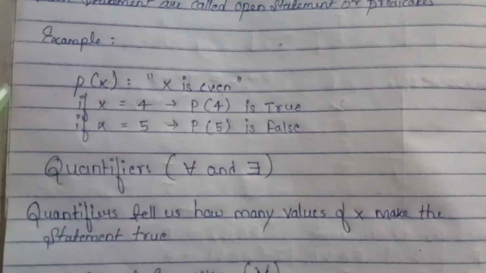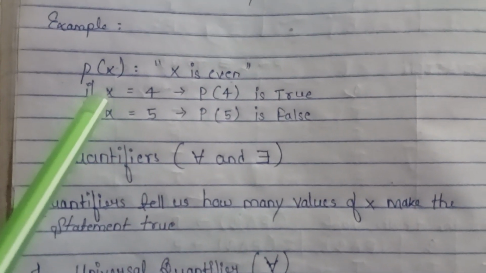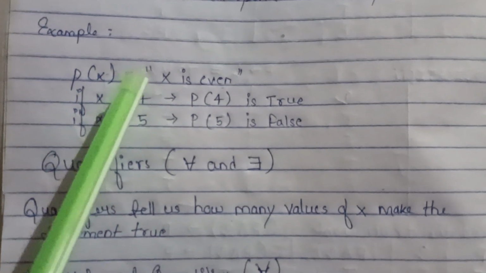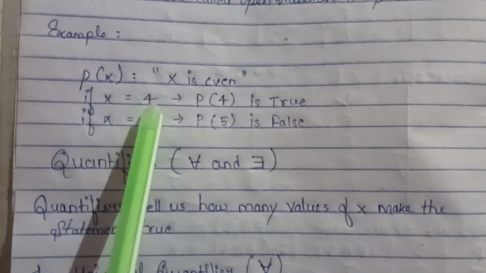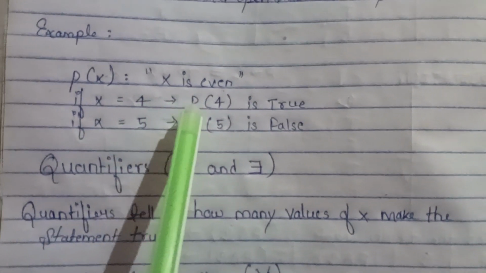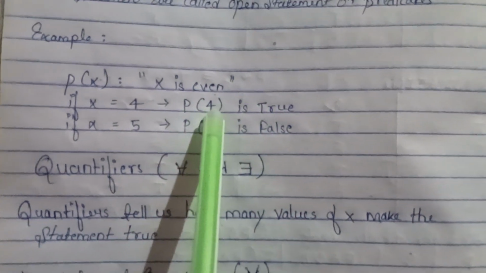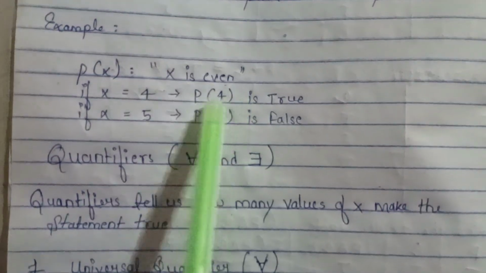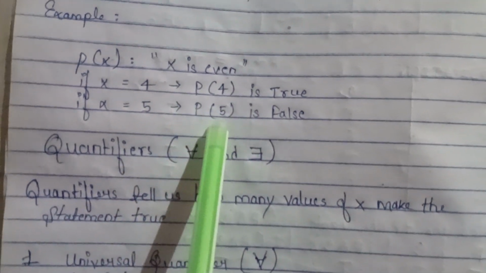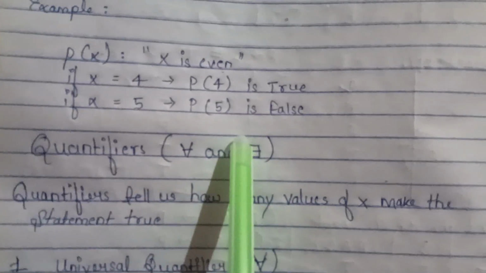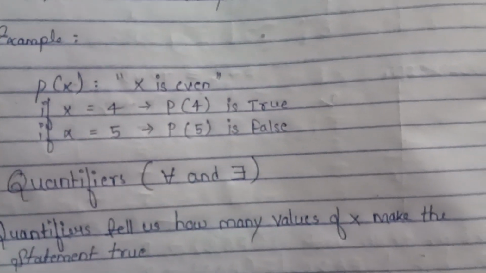Examples: P(x) equals x is even. If x equals 4, then P(4) is true, right? Because 4 is even. If x is equal to 5, then P(5) is false because 5 is odd, right?